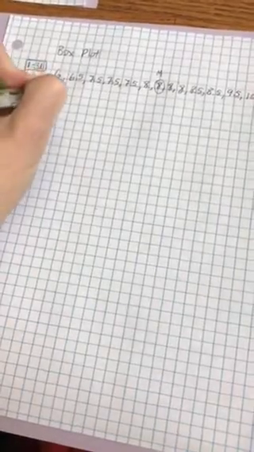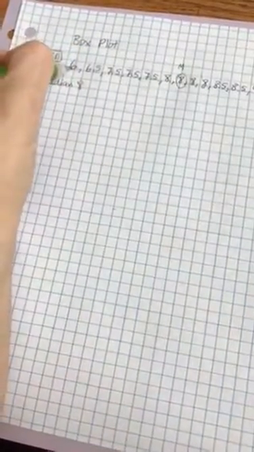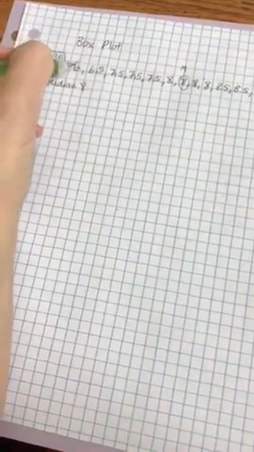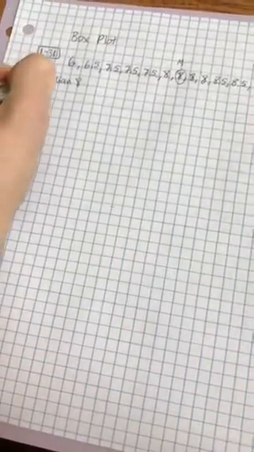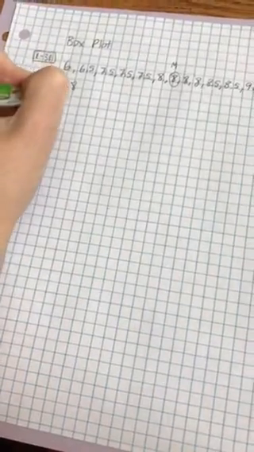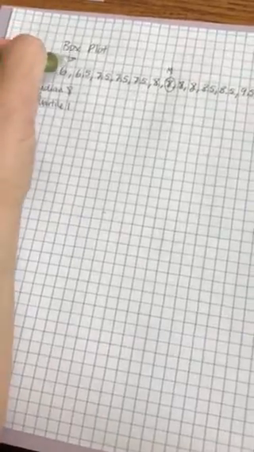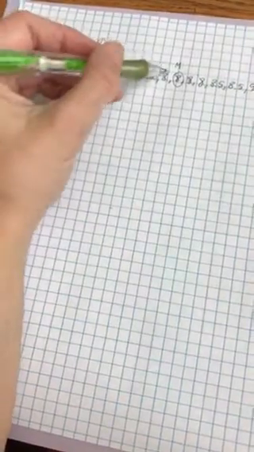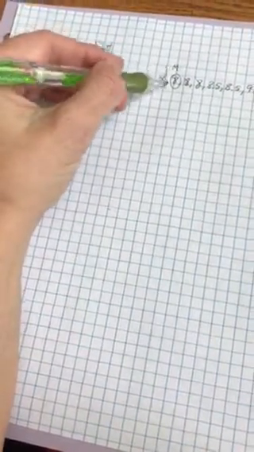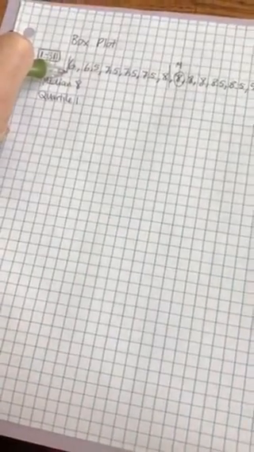Then the next thing I need to do for a box plot, so I'm going to write that, median is 8. I need to find the median of the lower half of the data because that will give me the first quartile, which is called quartile 1. So I'm going to do the same thing, but I'm only going to be working from this lower section of data.